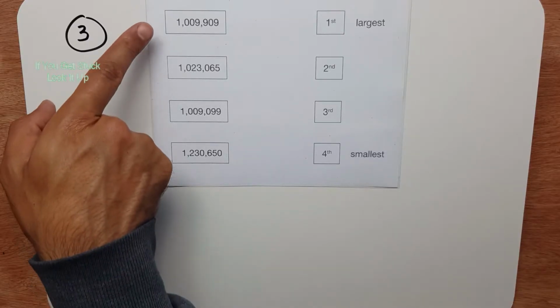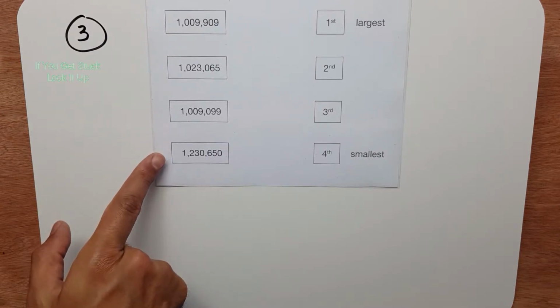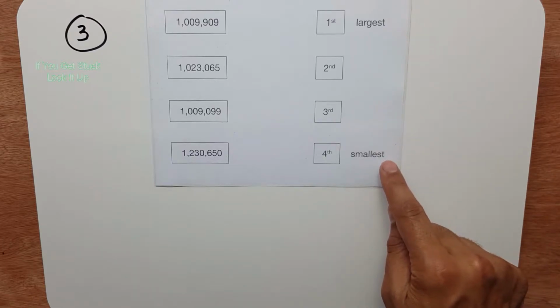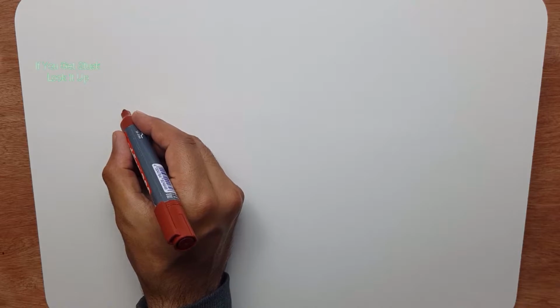In this question, we're given a set of 4 numbers and we're asked to put them into order, starting with the largest to the smallest. Now, before I start, I just want to show you a few things.